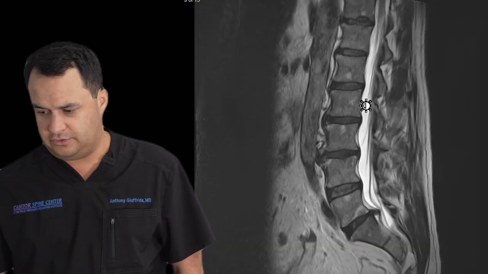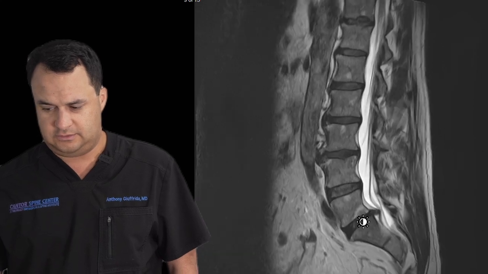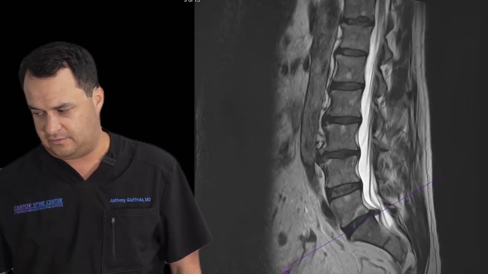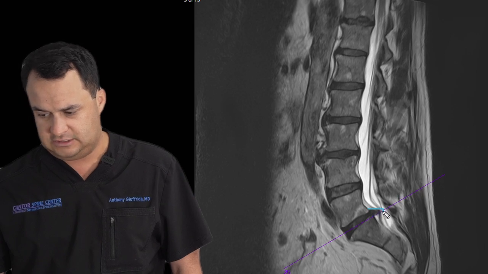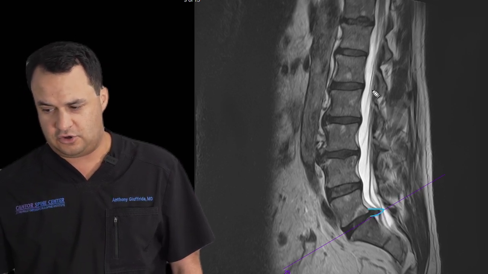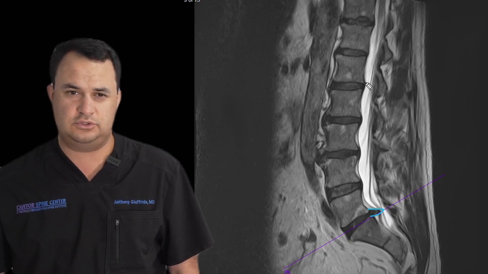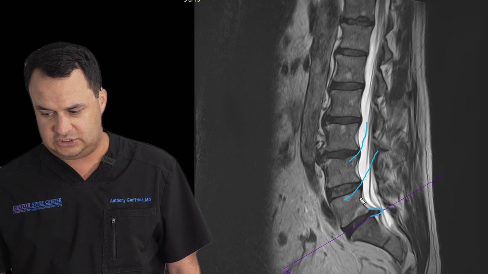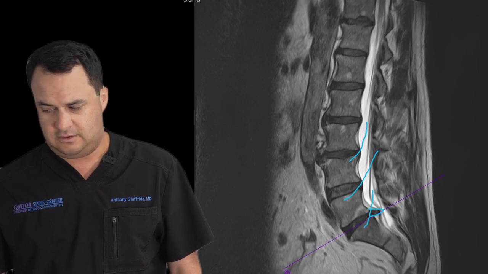Well, as we scroll through this, we start looking at all the discs. And what we see here is a disc bulge coming out at L5-S1. You can see that black area right there. I'll highlight it for you. This pushing out into the spinal canal can really cause issues. The spinal cord ends around L1, L2, so it doesn't cause issues with the spinal cord, but the spinal nerves that exit at each level can be compressed here.